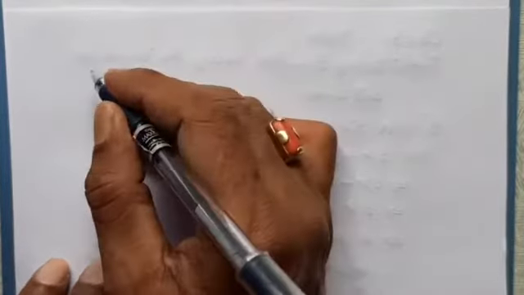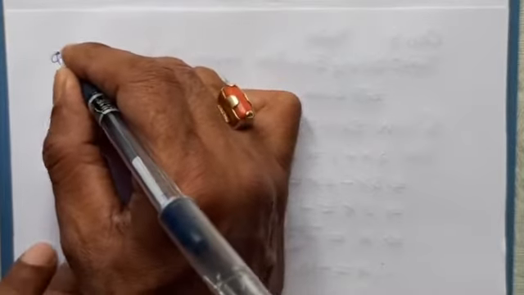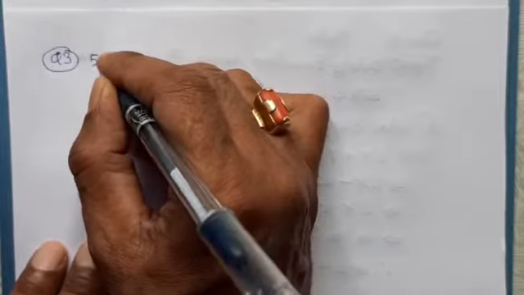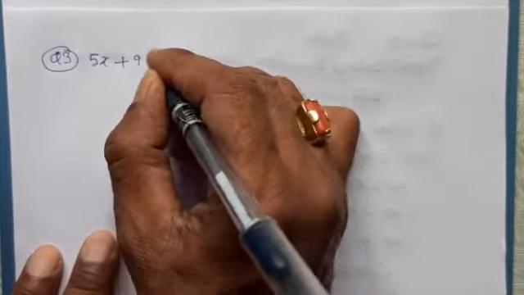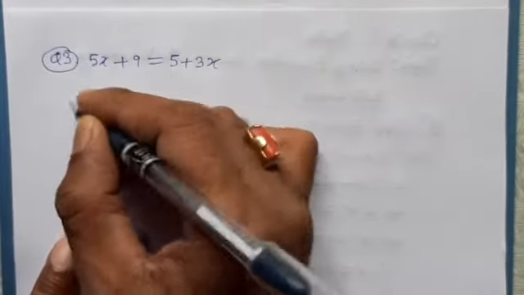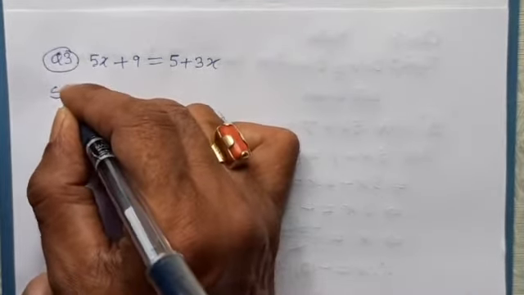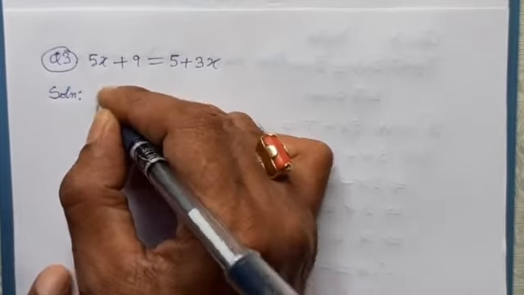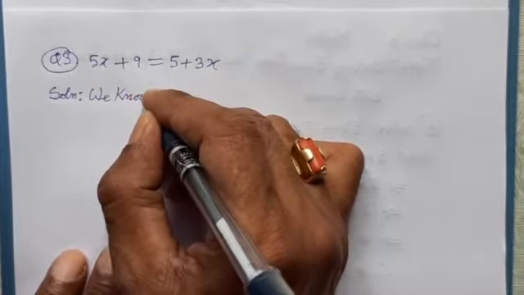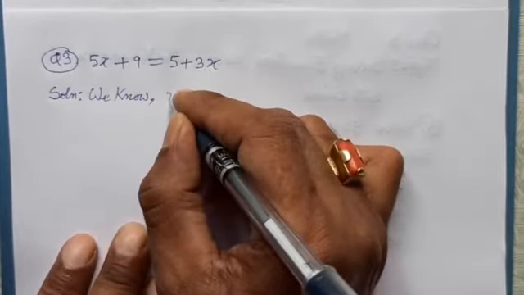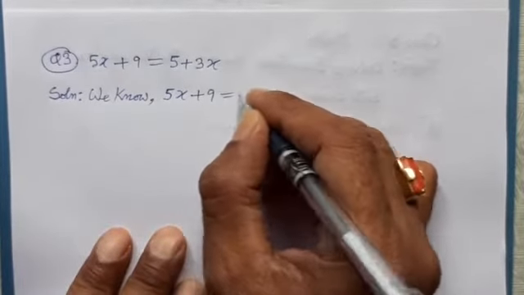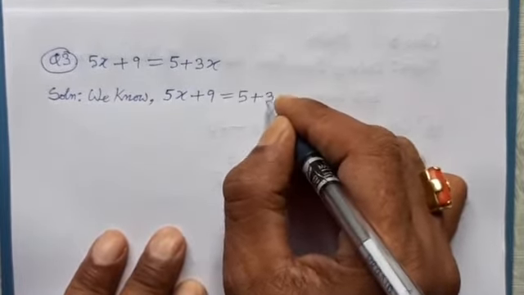Question number 2 is the same, so you try as homework. Now question number 3. 5x plus 9 is equal to 5 plus 3x. Now solution. This question is also the same as we have done in question number 1. Let's copy the question. We know 5x plus 9 is equal to 5 plus 3x.